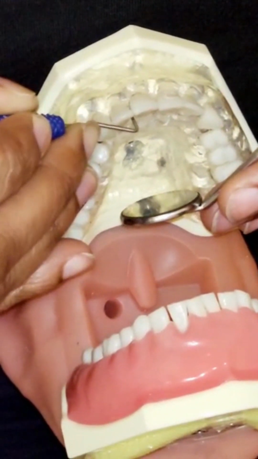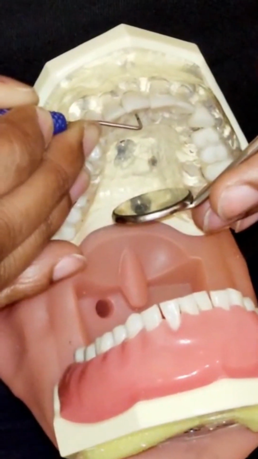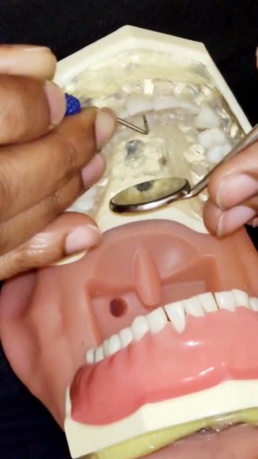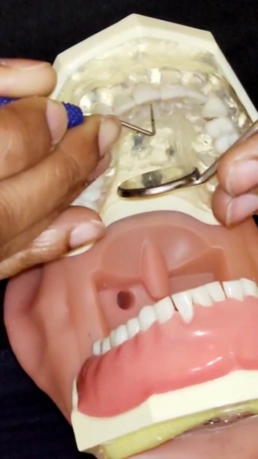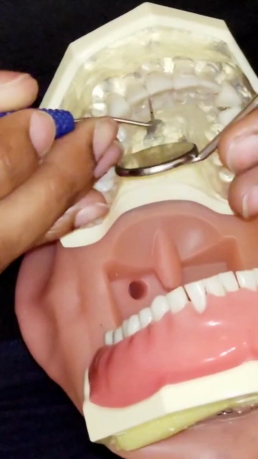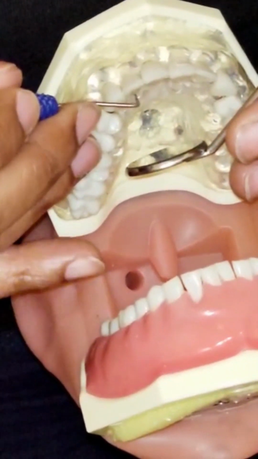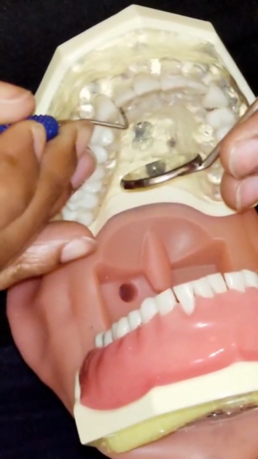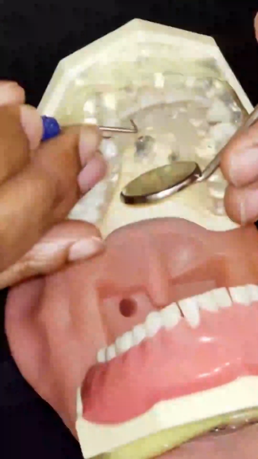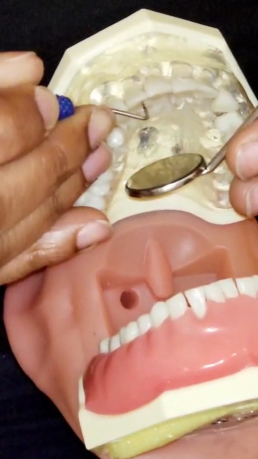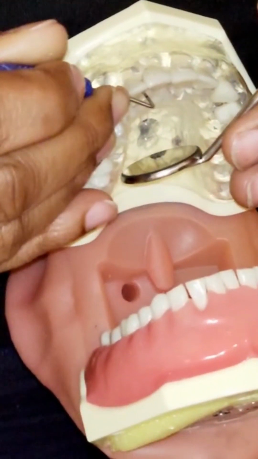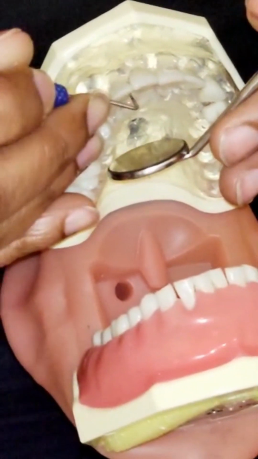We have an 8, 7, this is about a 4. Okay. We have a 7, 7, we have a 9.